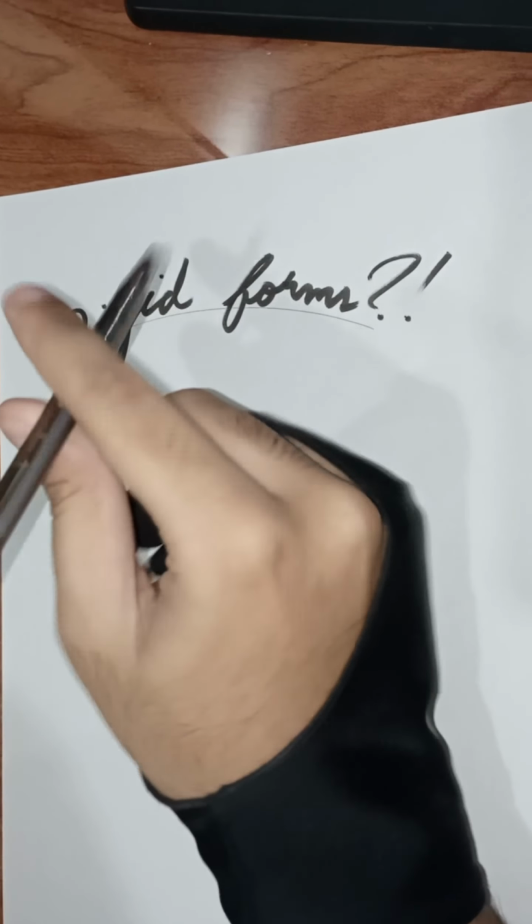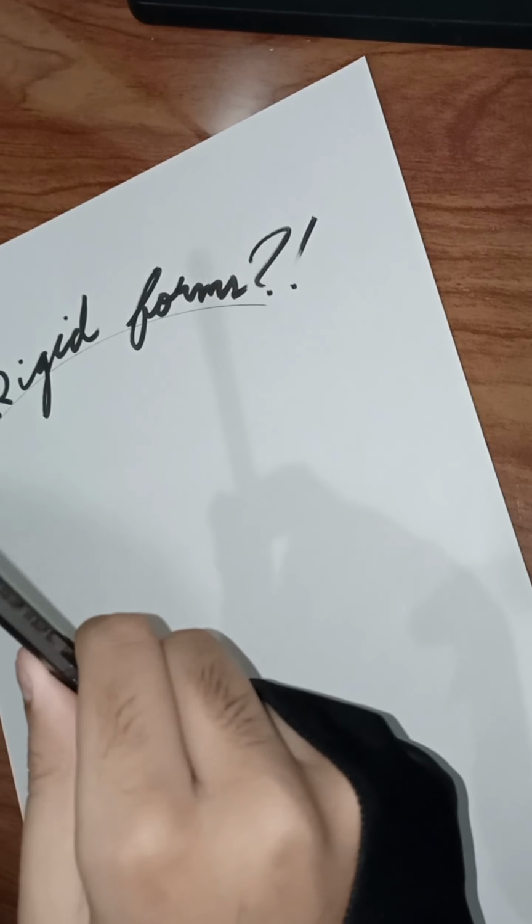I just wanted to share something regarding rigid forms and how to add them in for your organic studies in lesson 5 of Drawabox. For context, in lesson 5, when you're drawing forms, you add something called additive forms on top of other forms to create a sense of solidity.